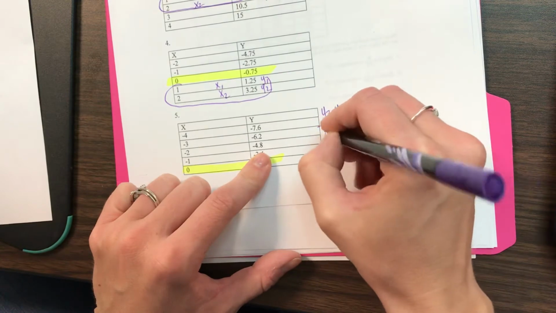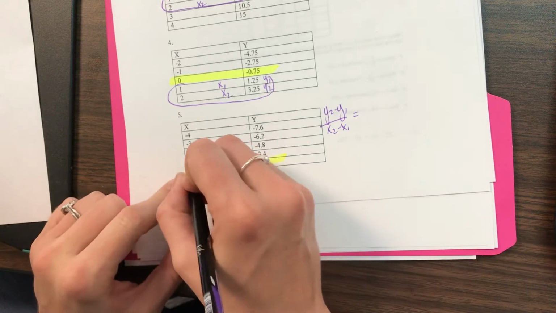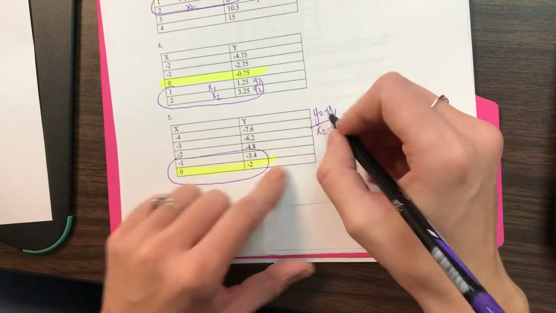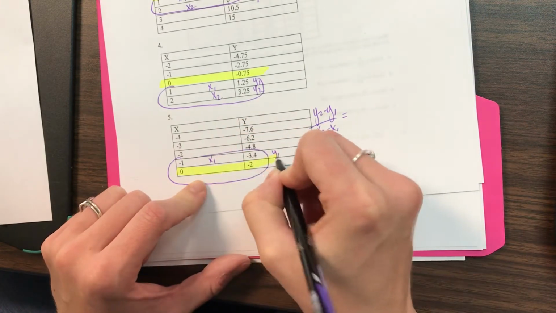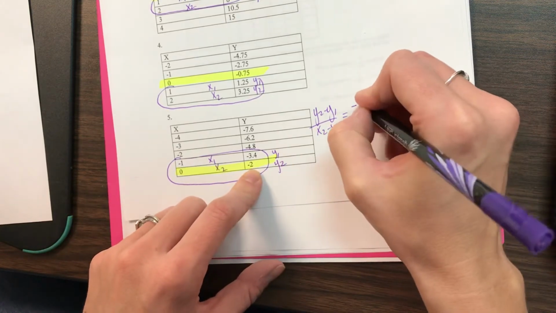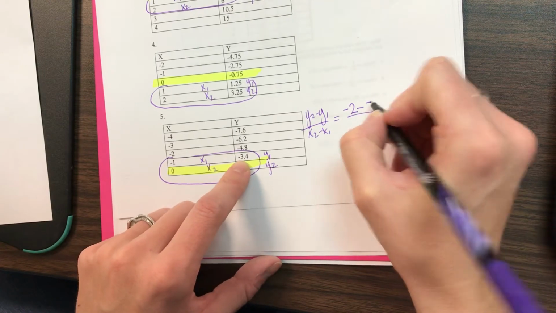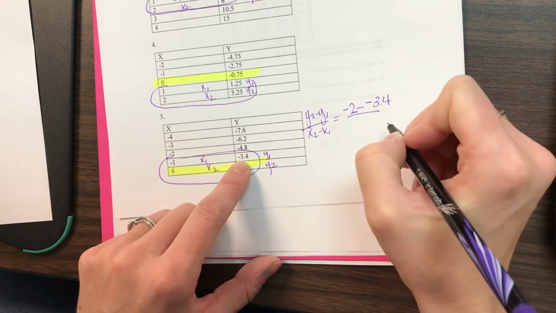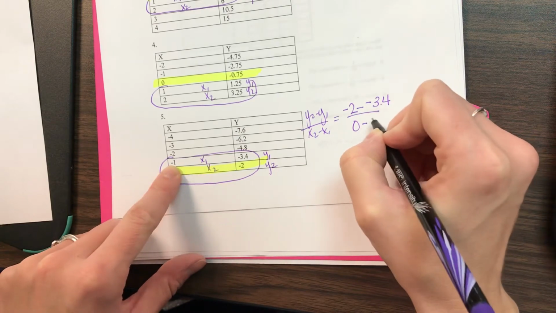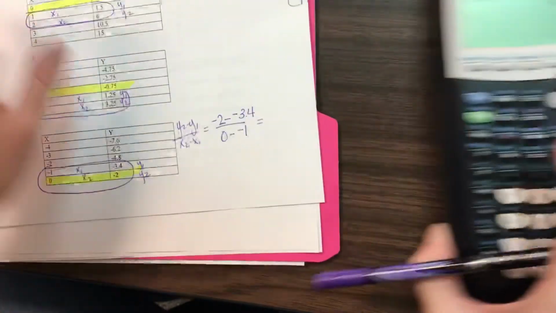y2 minus y1, x2 minus x1, and you know, it doesn't really matter, but I'm going to pick these bottom two because at least there's a 0. And I'm going to label it x1, y1, x2, y2. So let's plug in what we've got. y2, negative 2. And if there's a negative, you have to say minus negative 3.4. Okay? And then 0, because that's x2, minus negative 1. Okay? And that's exactly how it's going to be plugged into your calculator.